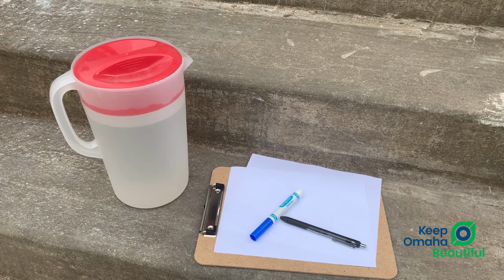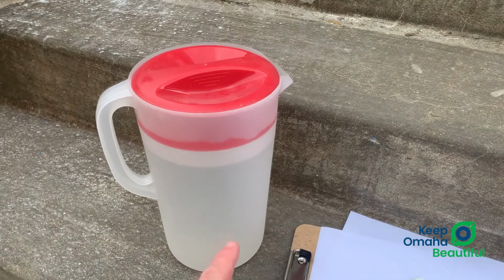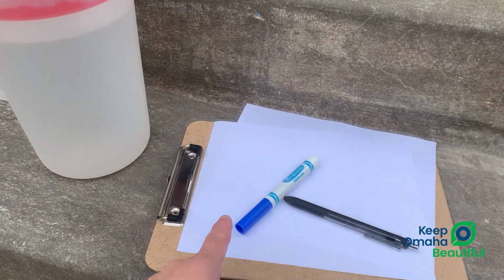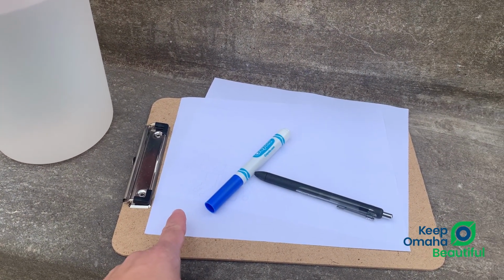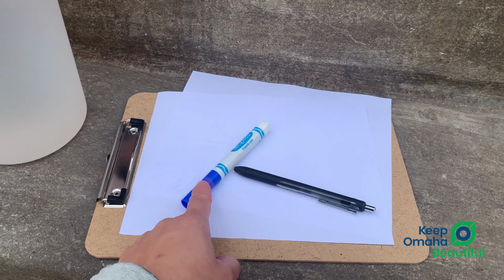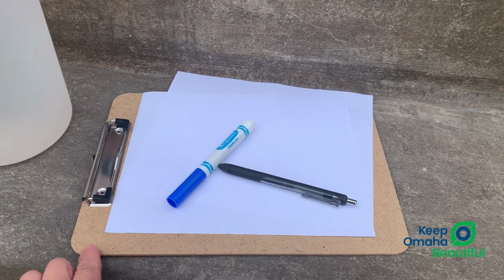You need a few supplies for this activity. First, you need a bottle or a pitcher of water, a few sheets of paper or your student handout page, a blue marker or crayon, a pen or a pencil, and a clipboard.